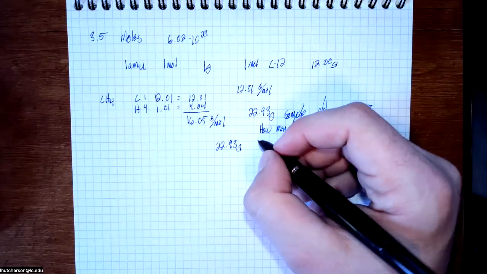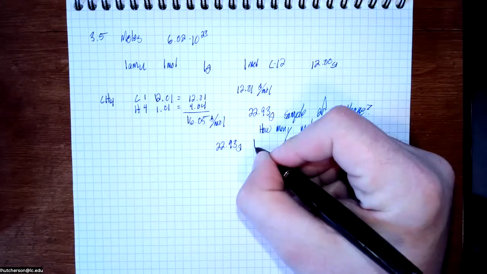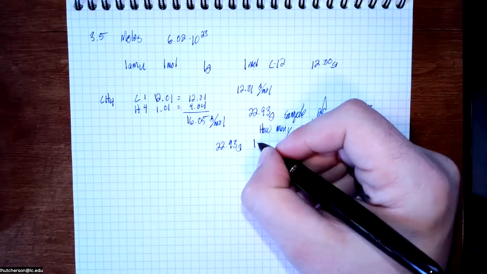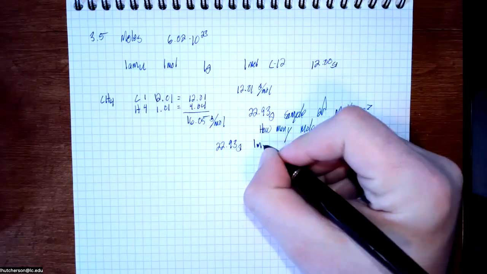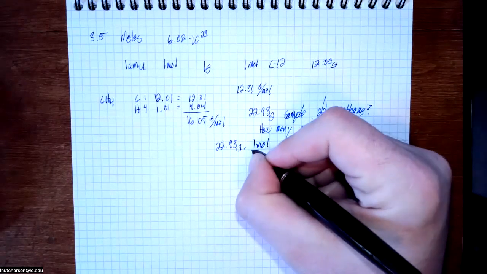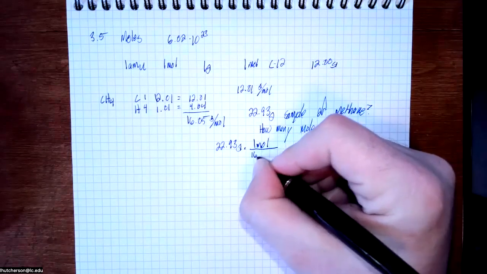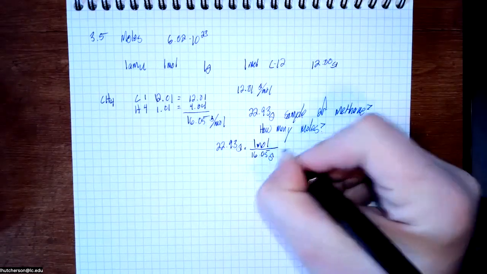We calculated that. But I need to write this in a way that is going to cancel out grams and leave me with moles. So I'm going to write this as 1 mole over 16.05 grams.